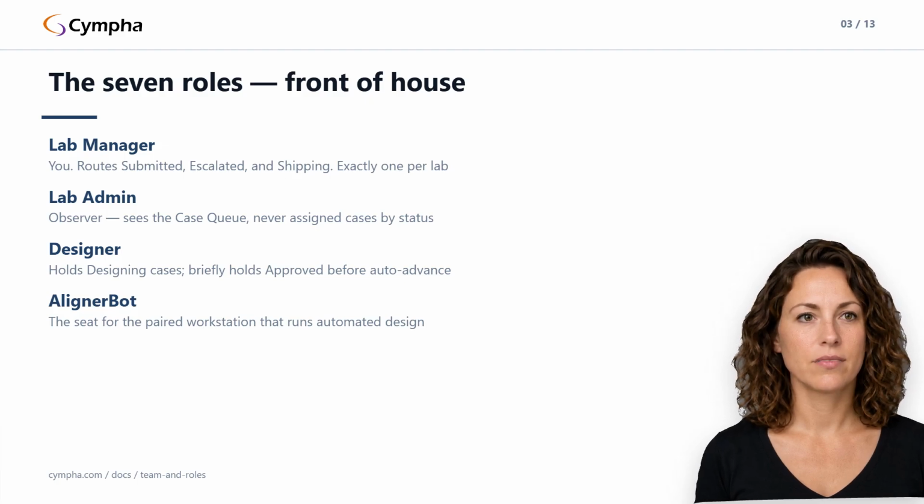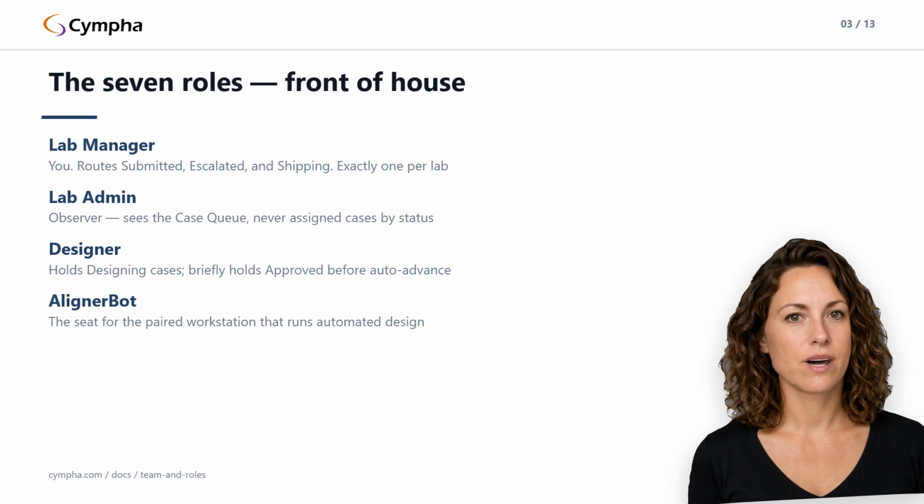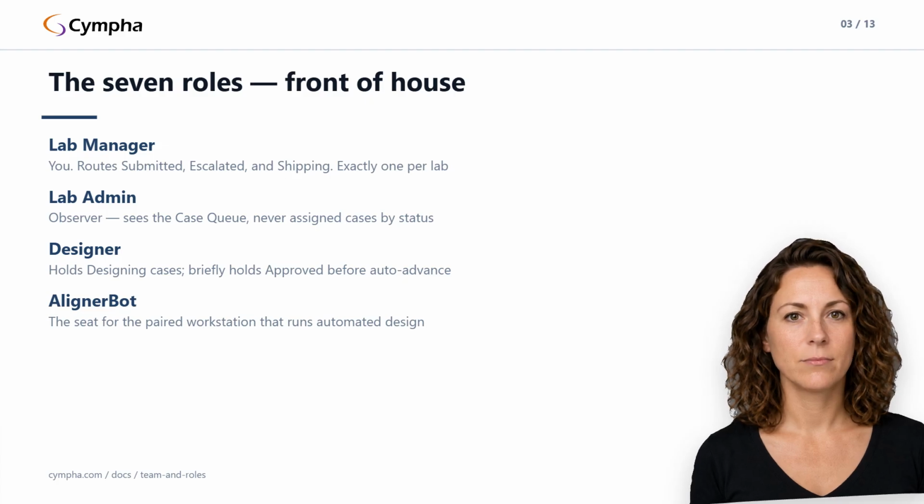Now the back of house. Case intaker is a pre-designed quality control role. They hold cases in intake review. And here's the elegant part: a lab with no case intaker skips intake review entirely. Submitted cases go straight to designing. That's by design, because not every lab wants a dedicated intake step.